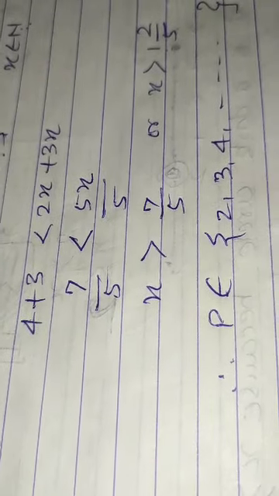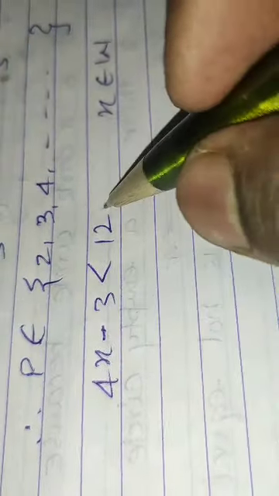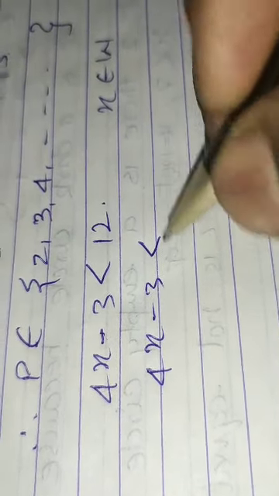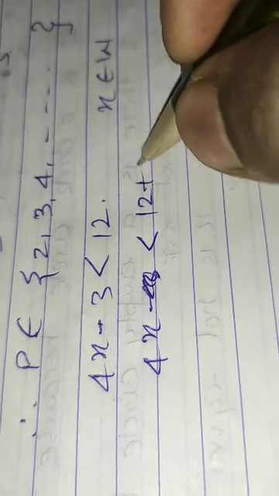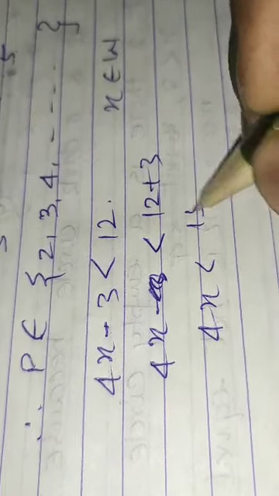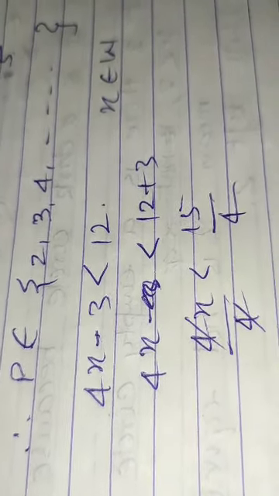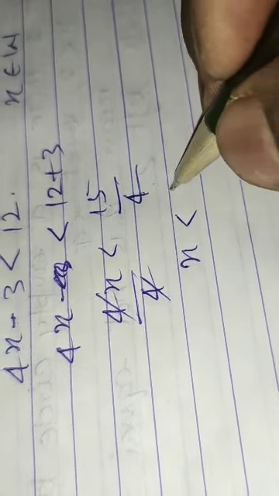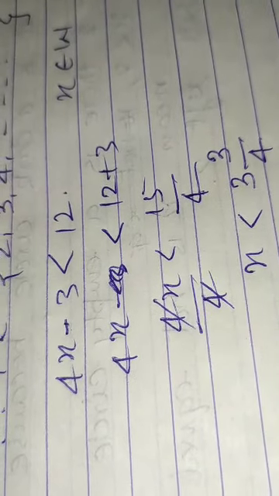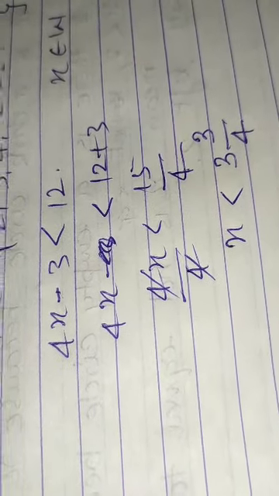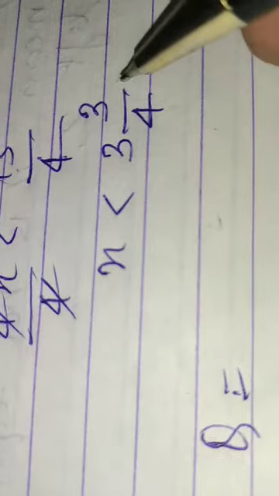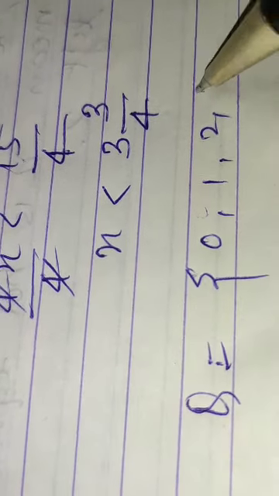And for Q, the second one: 4x minus 3 is less than 12, where x belongs to W, meaning whole numbers. So nothing to do, bring -3 here. So 4x is less than 12 plus 3, 4x is less than 15, divided by 4 and here also divided by 4. So 4 cancels. x is less than 15/4. Since it's W, Q belongs to W, so Q is equal to the numbers less than 3 3/4, so 0, 1, 2 and 3 will be here.